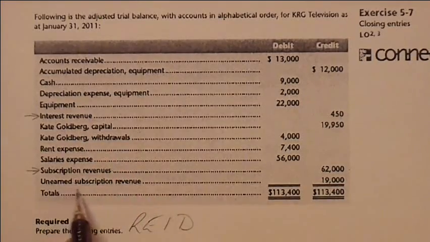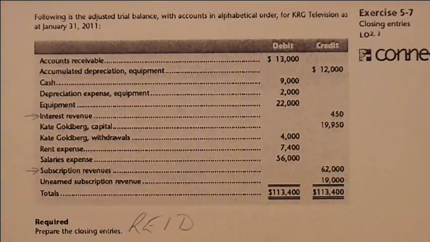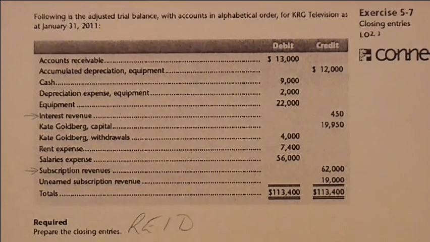There is an account called unearned subscription revenue, but remember, unearned means we haven't earned it yet, and if you haven't earned it yet, it's not revenue, because revenue is what we earn. So those are the two accounts we're going to zero out. So let's see what those journal entries actually look like.